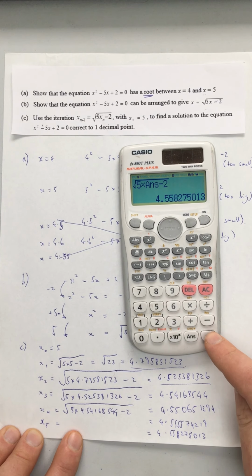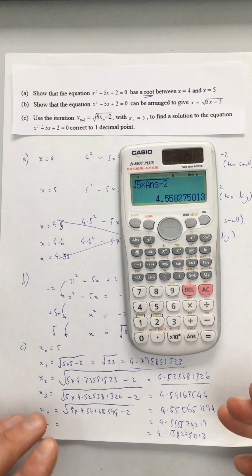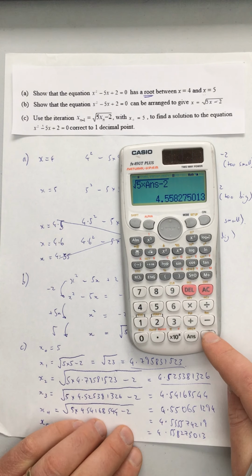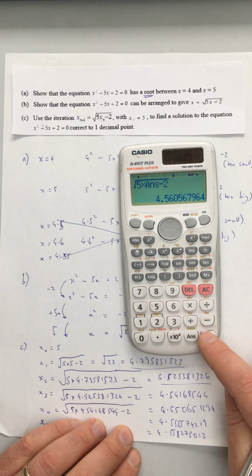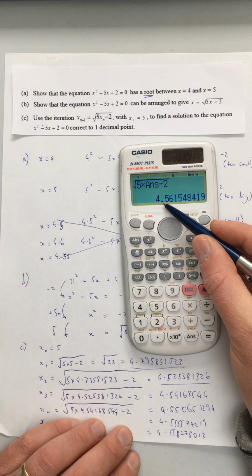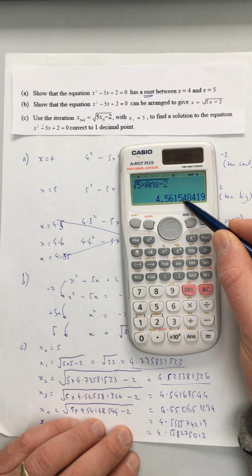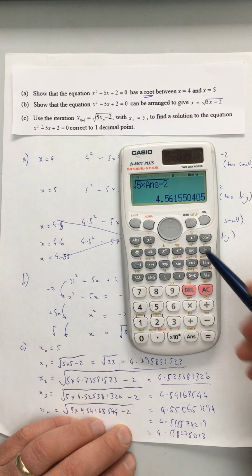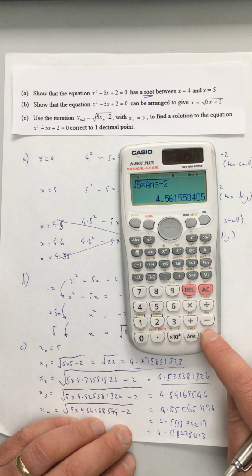I'm just going to press equals a bunch of times just so you can see that this sequence is homing in on a particular number, and it's doing it quite quickly actually. So I press equals a bunch of times. 4.56. And you can see what have I got now? 4.5615. And if I press equals again, the first few digits of that aren't changing at all. So it's getting more and more accurate, and it's doing it quite quickly.